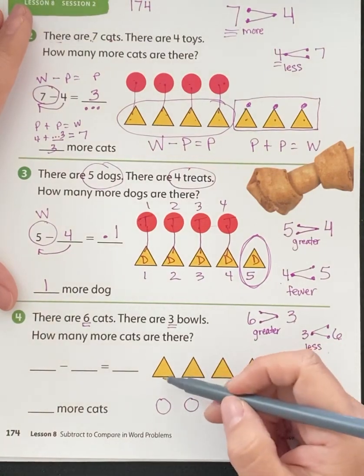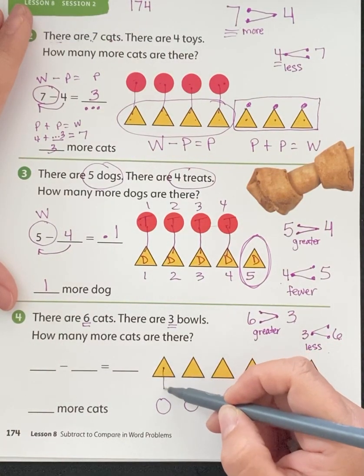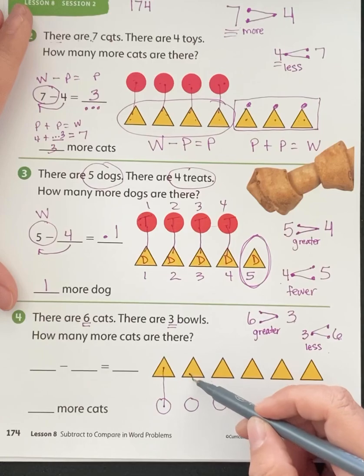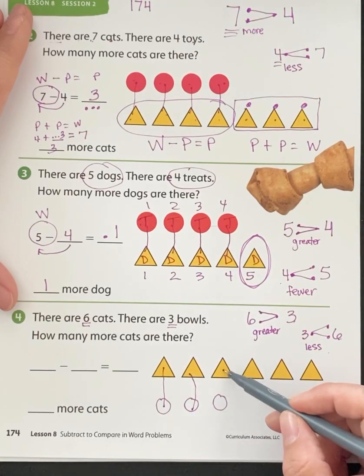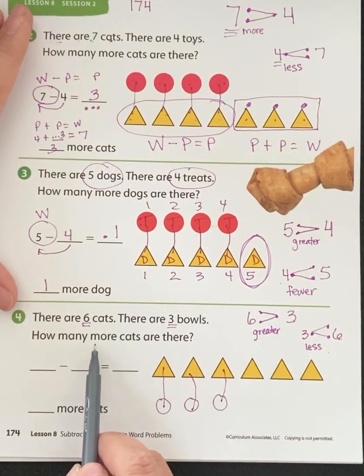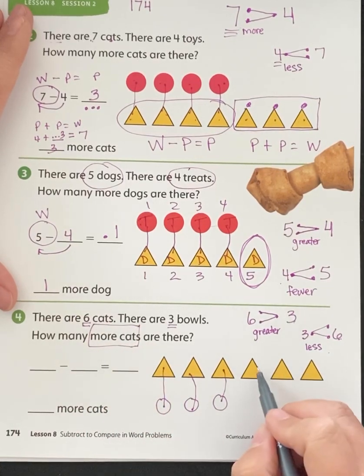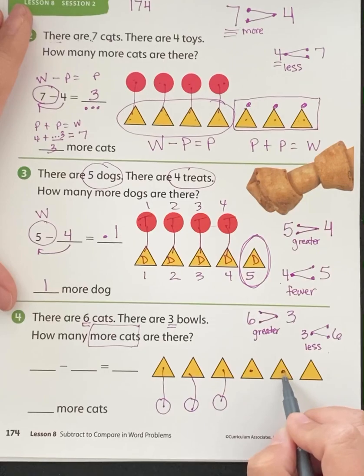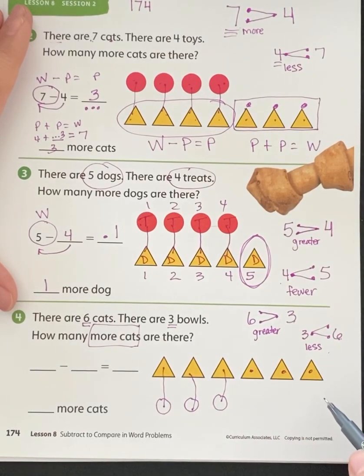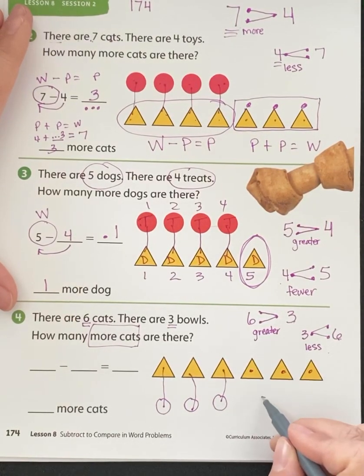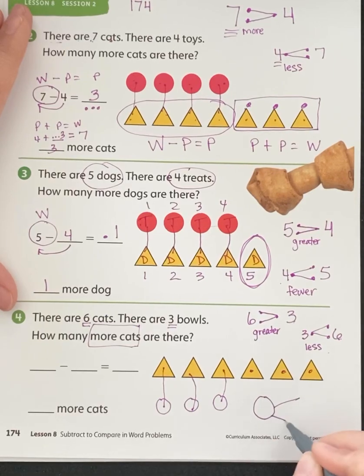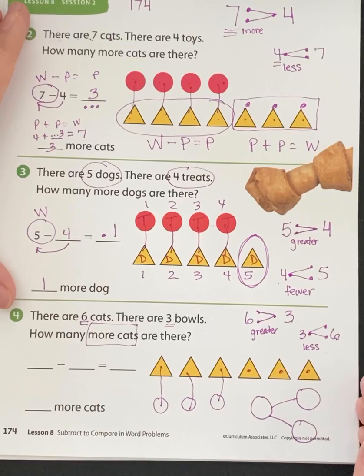Now I need to compare. Cat, bull, cat, bull, cat, bull. It says how many more cats are there? 1, 2, 3. I'm going to draw my whole and my part and my part. I want you to draw that too, remember?